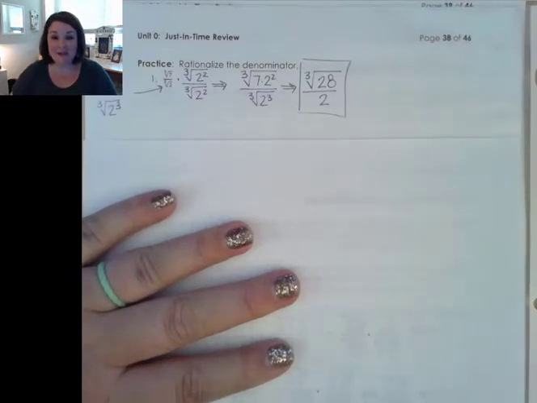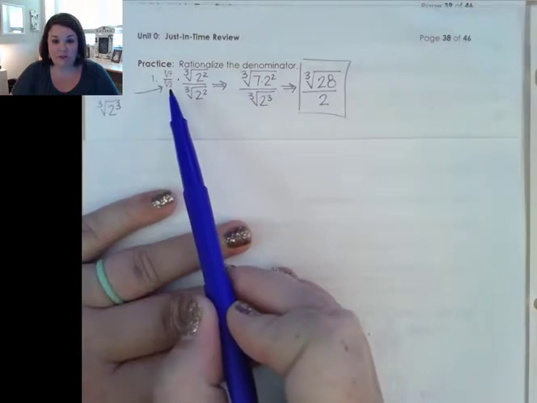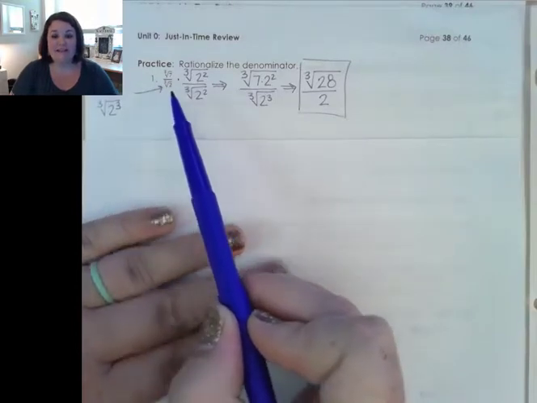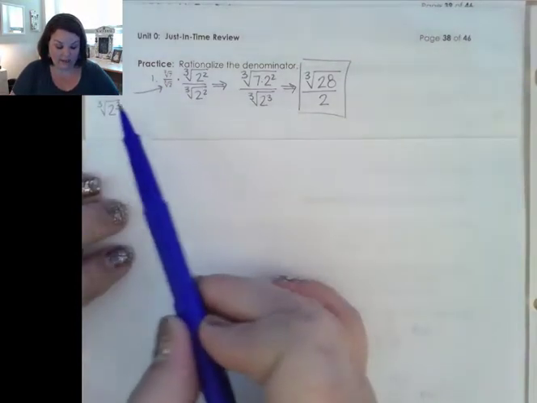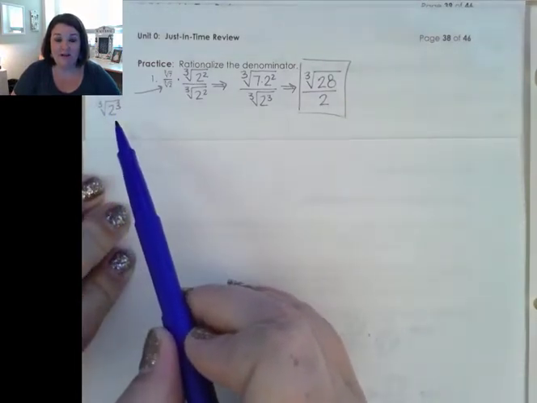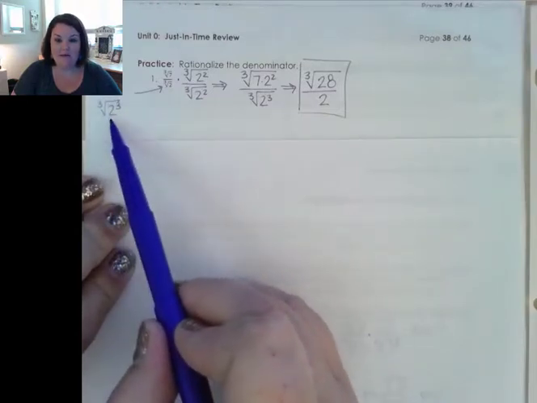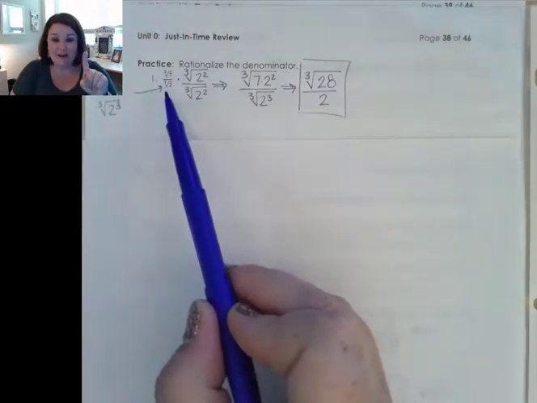Okay, so let's look at number 1. Notice we have a cube root of 2. So cube root means I need 3 copies. So what we're hoping to come up with is the cube root of 2 to the cubed power, right? Cube root of 2 cubed. That way our cube root and our cube will cancel. But right now we only have 1 copy of a 2.